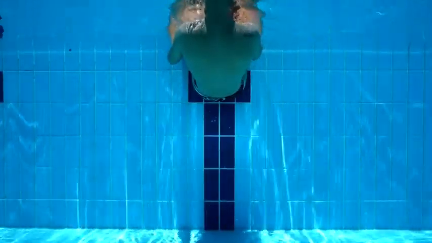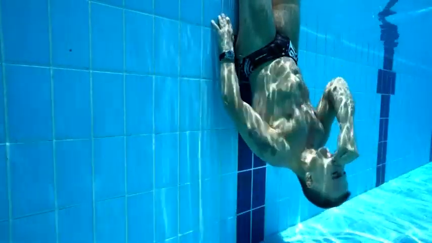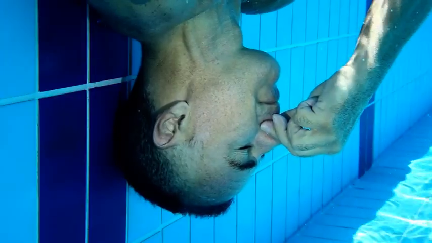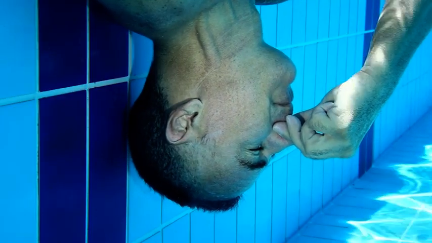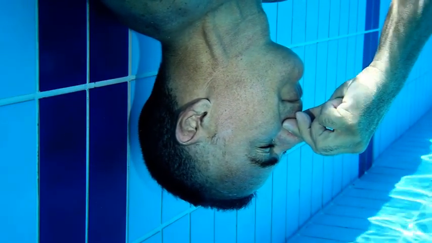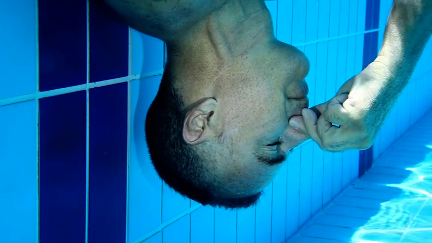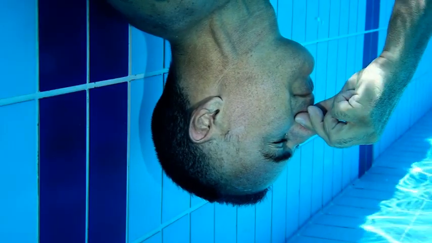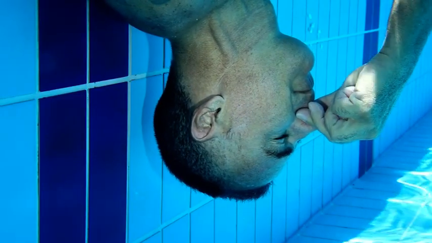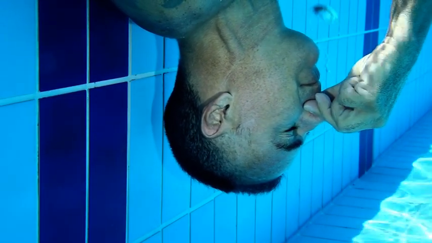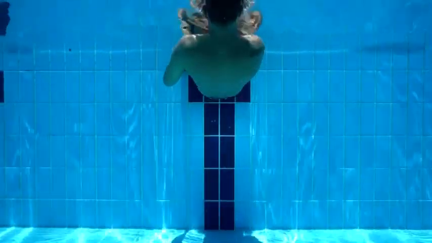Then again, N charge, close the glottis, relax the belly, one more equalization and more bubbles, like this. When you run out of air, you go back to the surface.